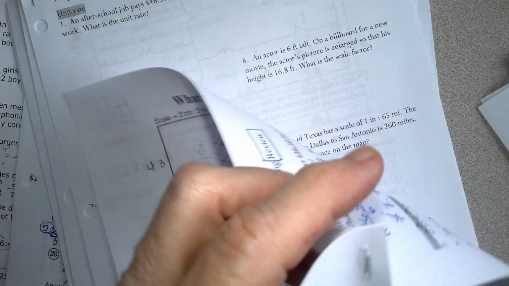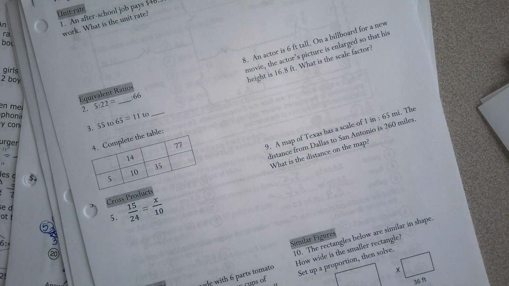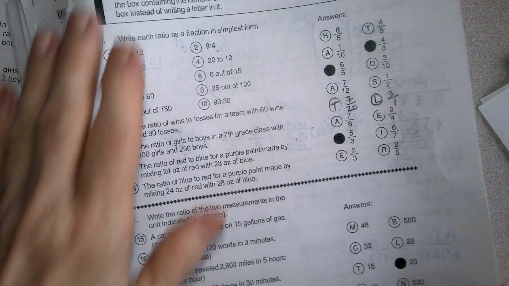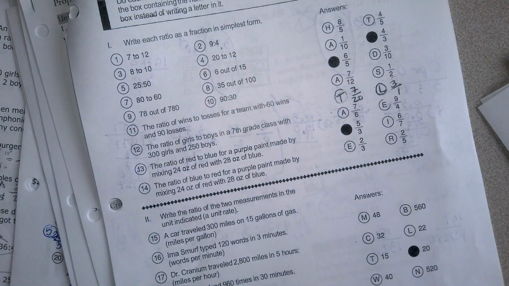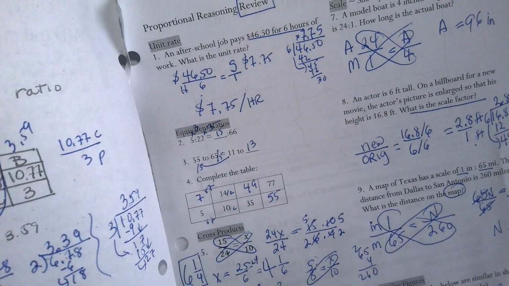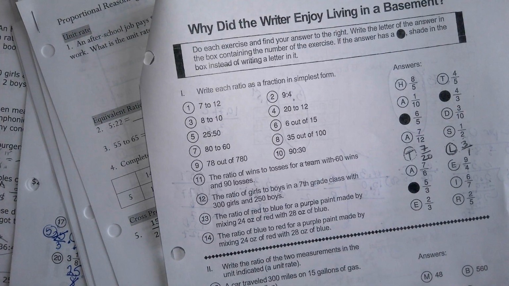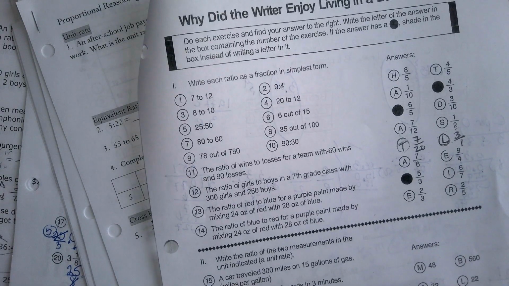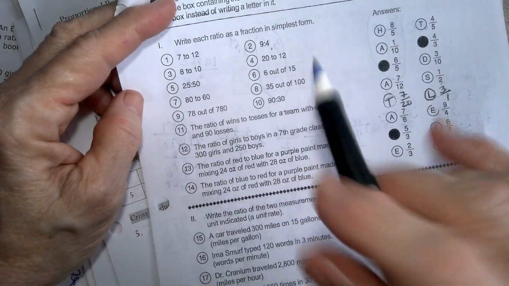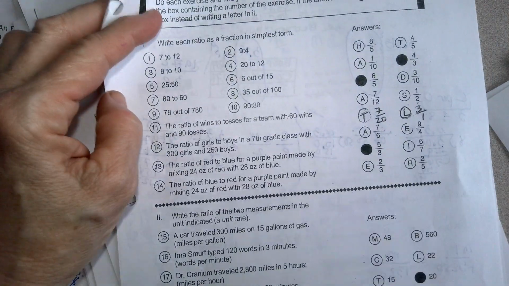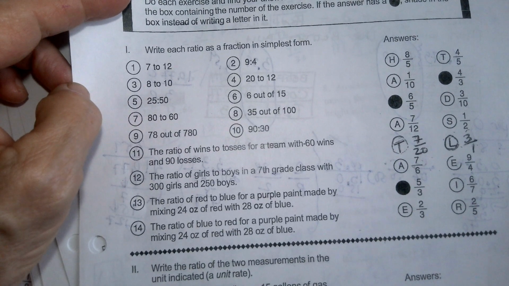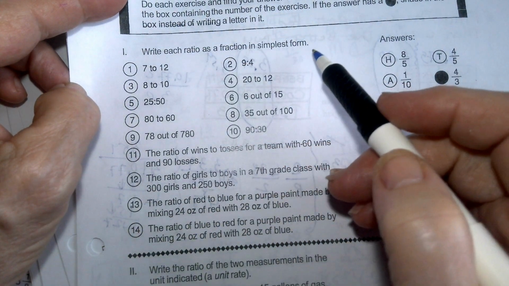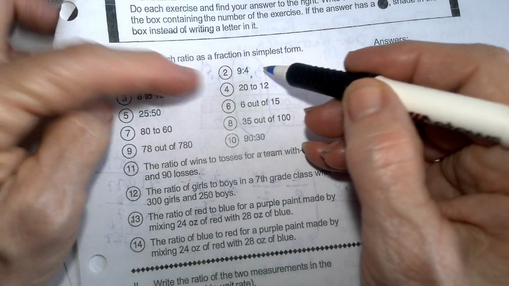Okay, what's that? You don't have to do those. All right, but some of these I'm going to tell you right now, we're skipping the rest right now. We don't have time. If we have time, I'll go back and tell you to do it. But let's go ahead and look at a few of these because I know some of these will be on the test. It says write each ratio as a fraction in the simplest form. And so how would you write number 2?